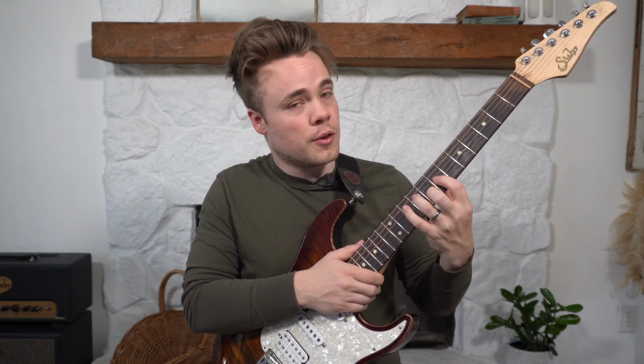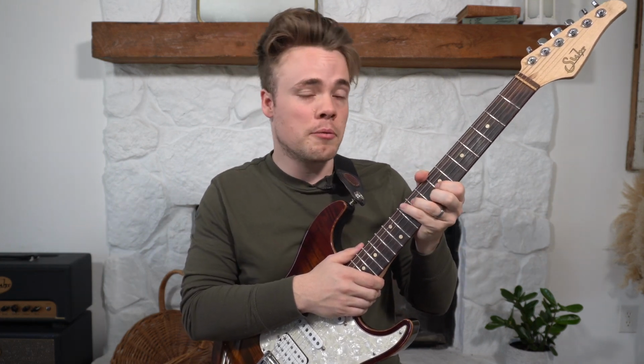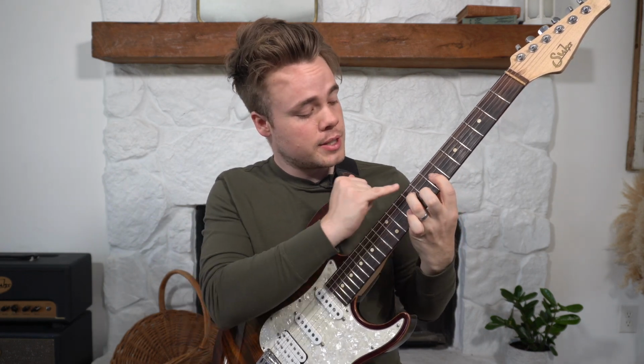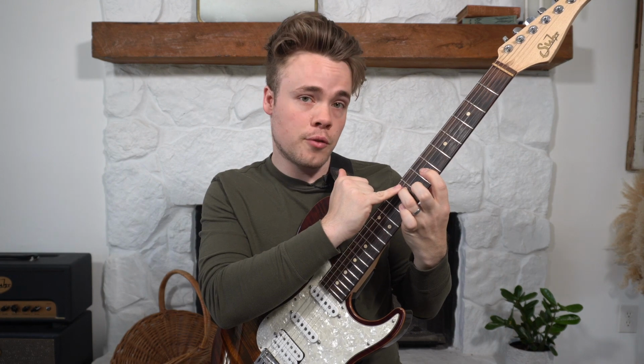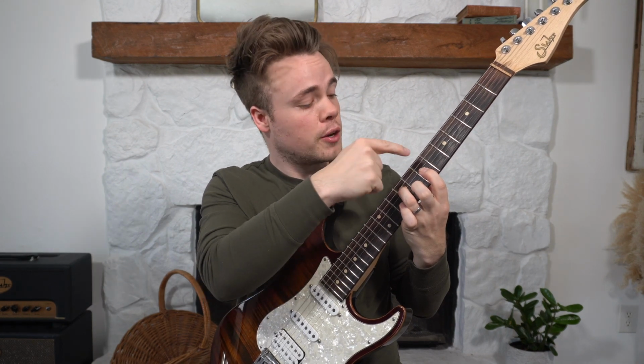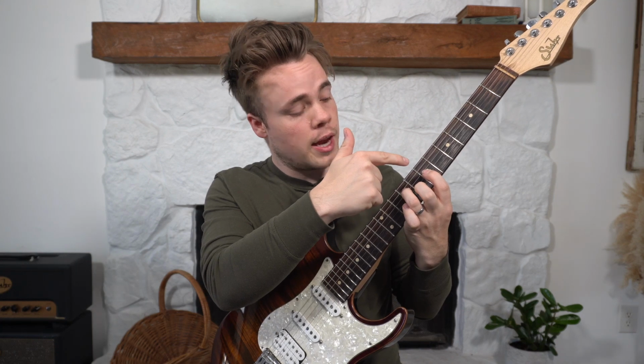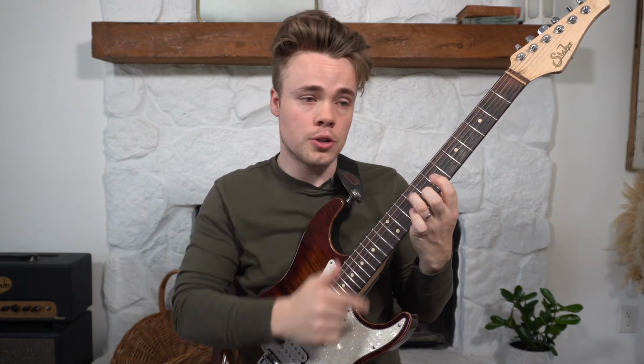What I'm going to do is first inversion. Remember, the 3rd is in the bass, and if that doesn't make sense, it doesn't matter. I'm going to put my ring finger on the 9th fret of the 4th string. My first finger is going to go on the 7th fret of the 3rd string, and my middle finger is going to go on the 8th fret of the 2nd string, the B string.